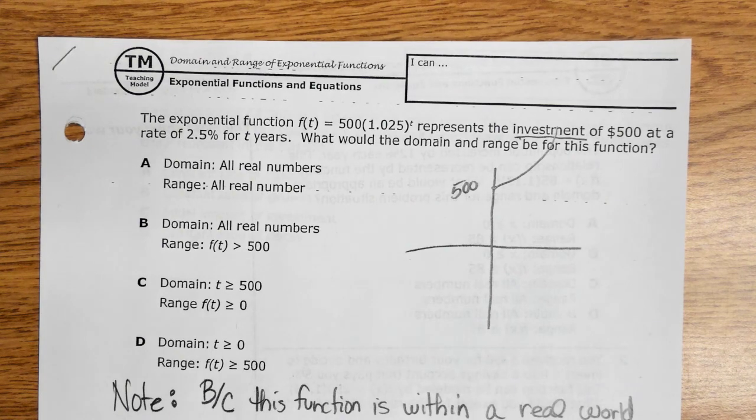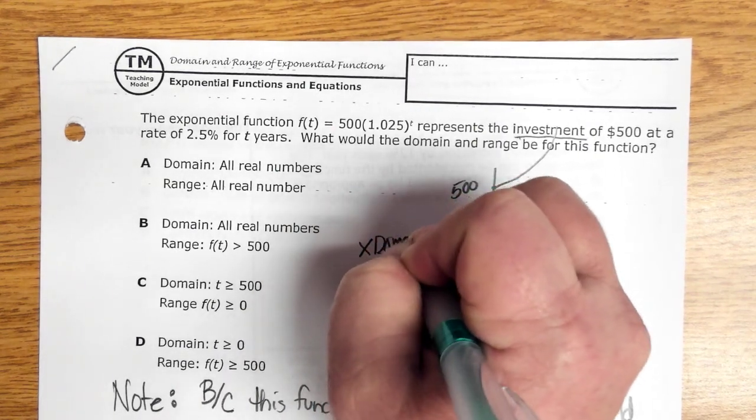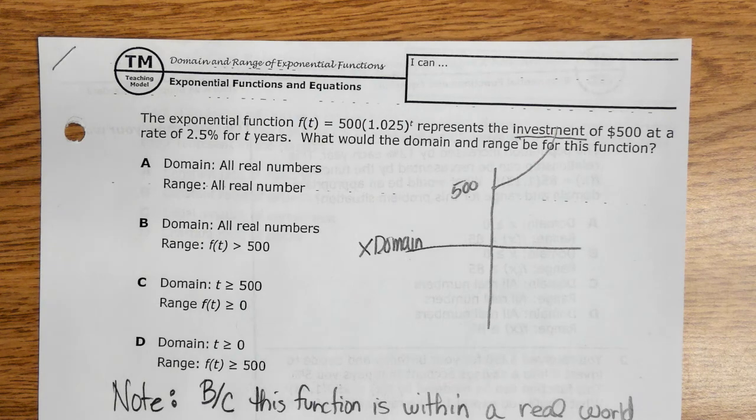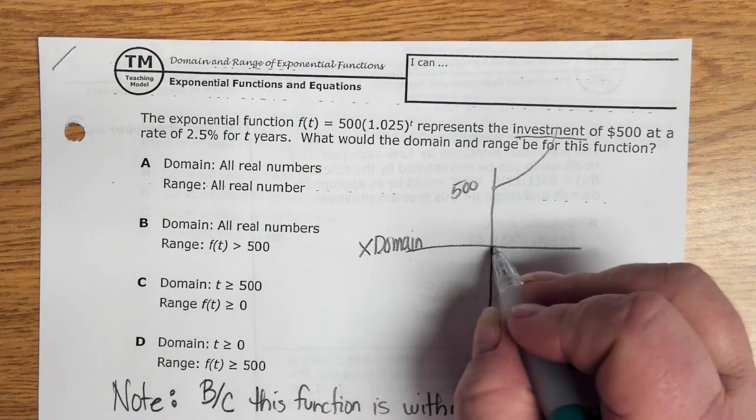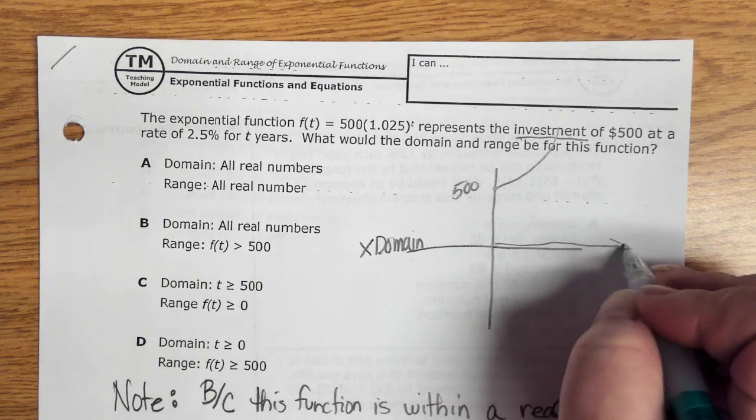Okay? So when we look at the domain of this function, the domain is going to be on your x-axis, right? Where does the domain start? At 0, doesn't it? And it's only going to go from 0 and get bigger, isn't it?